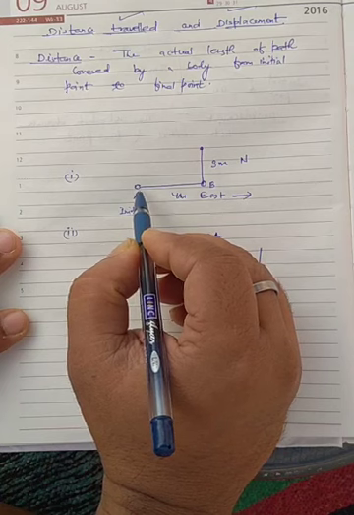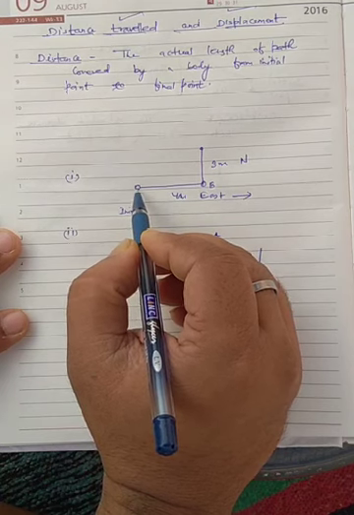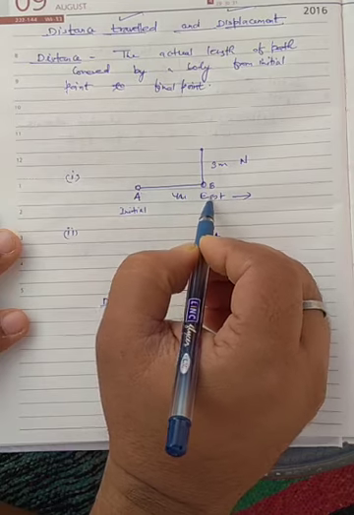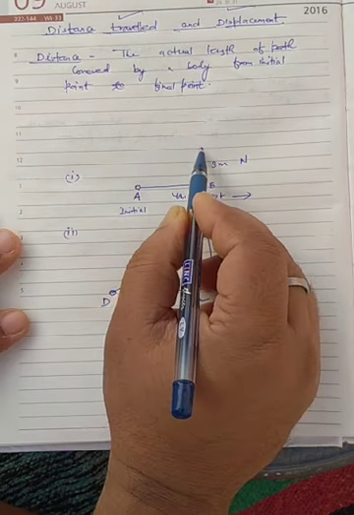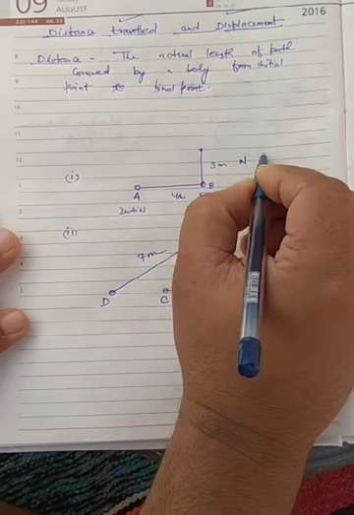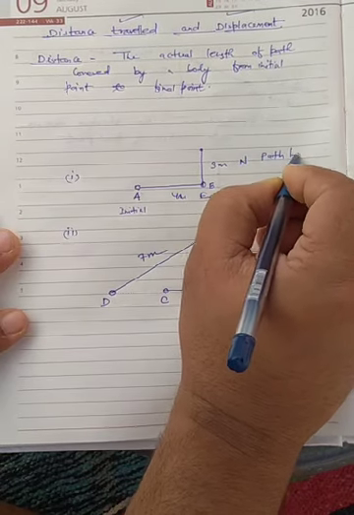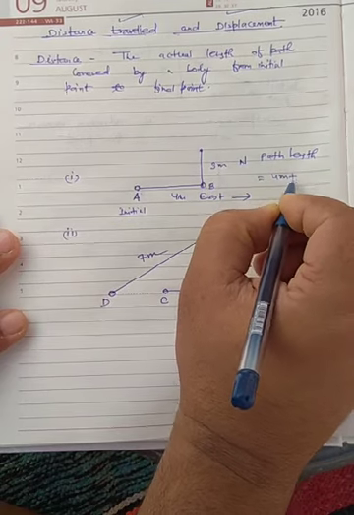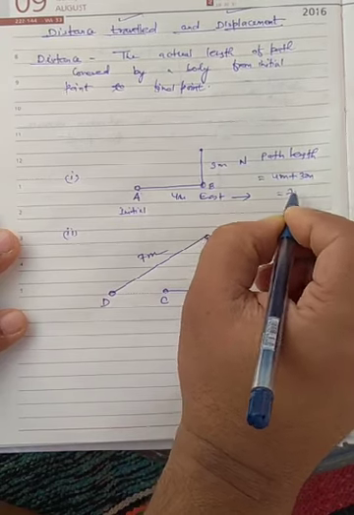In case 1 you can see that the body travels a distance of 4 meter towards the east direction, then moves to the north direction. What is the path length here? We will say path length is 4 meter plus 3 meter, that equals 7 meter.